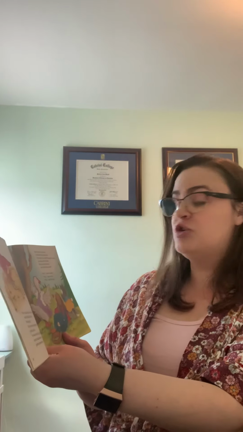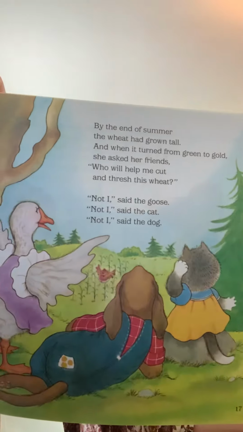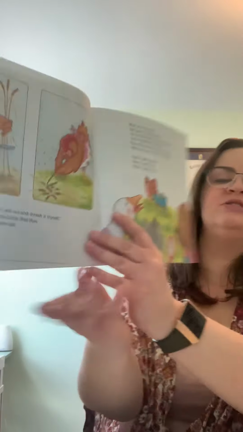By the end of the summer, the wheat had grown very tall, and when it turned from green to gold, she asked her friends, "Who will help me cut and thresh this wheat?" "Not I," said the goose. "Not I," said the cat. And "not I," said the dog. "Then I will cut and thresh it myself," said the little red hen, and she did.